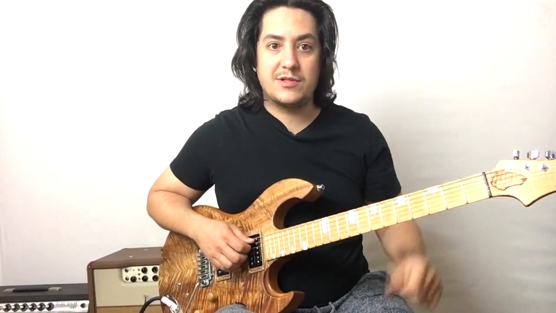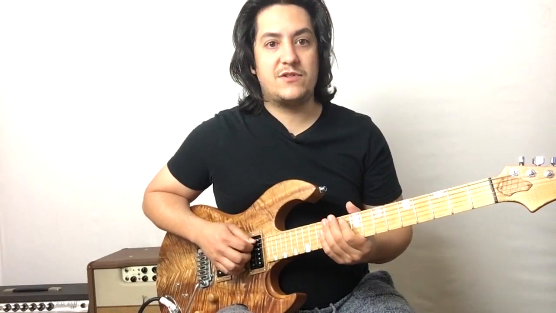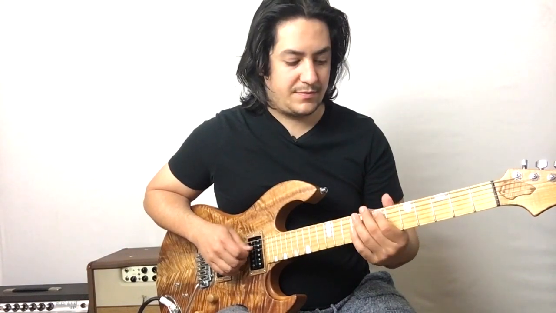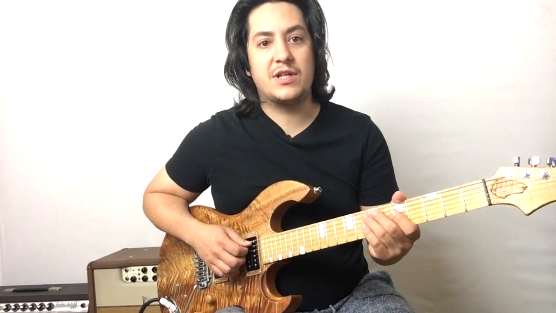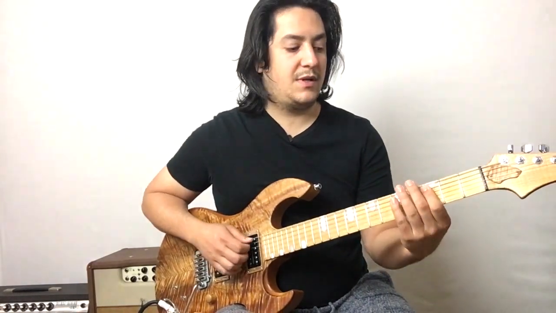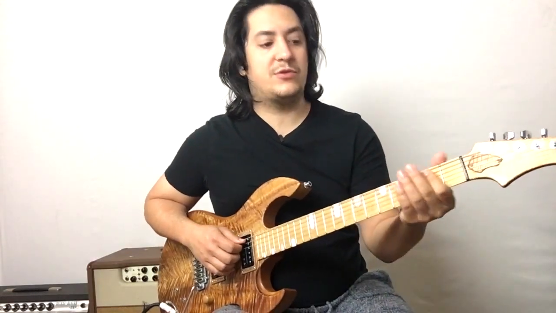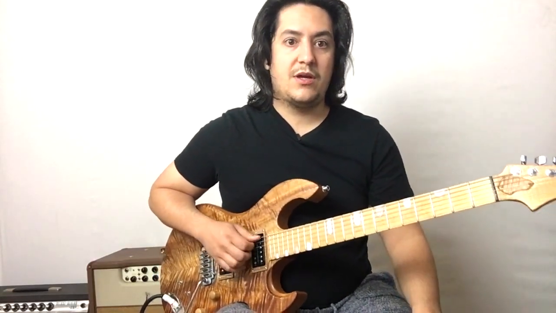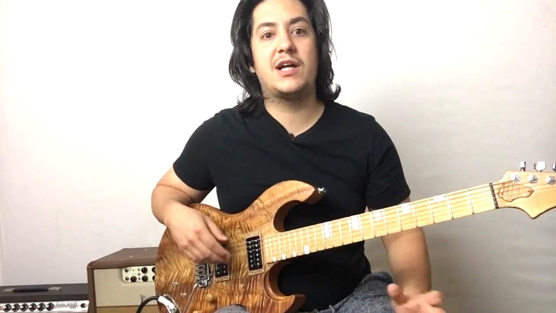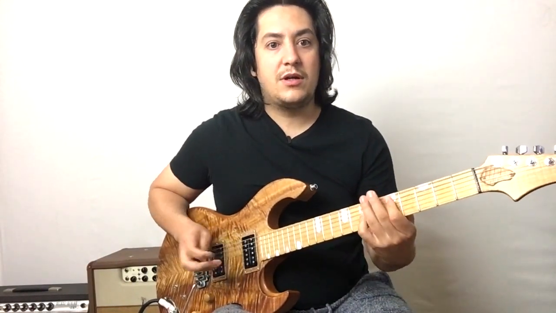So now let's go backwards. A to G is a whole step. G to F is a whole step. F to E is a half step. E to D is a whole step. D to C is a whole step. C to B, half step. And then B to A is a whole step. So let's just start with these 2 strings, because that will help you start to get to know the neck in terms of bar chords and scales.